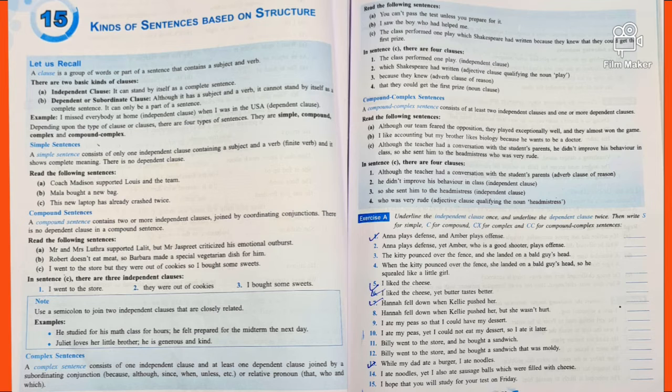And what is a dependent or subordinate clause? Although it has a subject and a verb, it cannot stand by itself as a complete sentence. It can only be a part of a sentence. So sentence का एक ऐसा पार्ट जिसको अगर अलग किया जाए तो उसकी कोई अपनी एक मीनिंग निकल के नहीं आती है. So it is dependent upon the whole sentence. And in independent clause, उसको अगर अलग कर दिया जाए सेंटेंस से, क्लॉज को अगर अलग कर दिया जाए सेंटेंस से, तो उसकी एक अलग मीनिंग, अपनी एक अलग मीनिंग निकल के आती है.